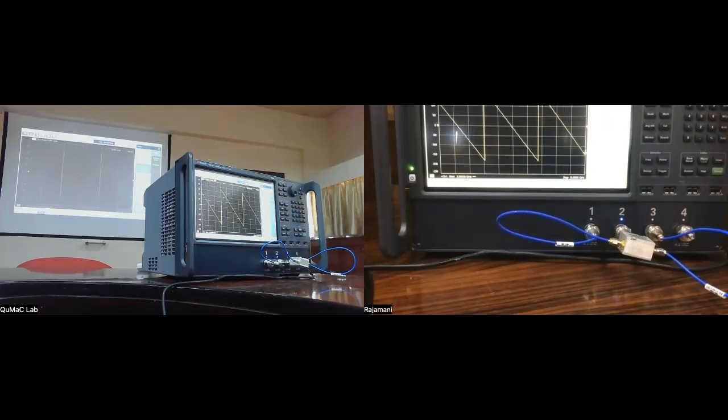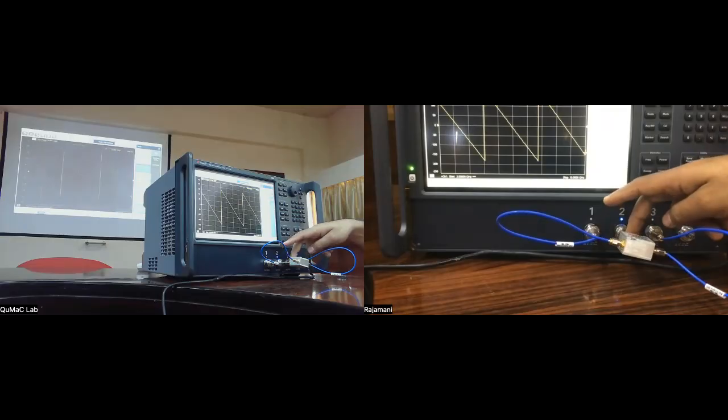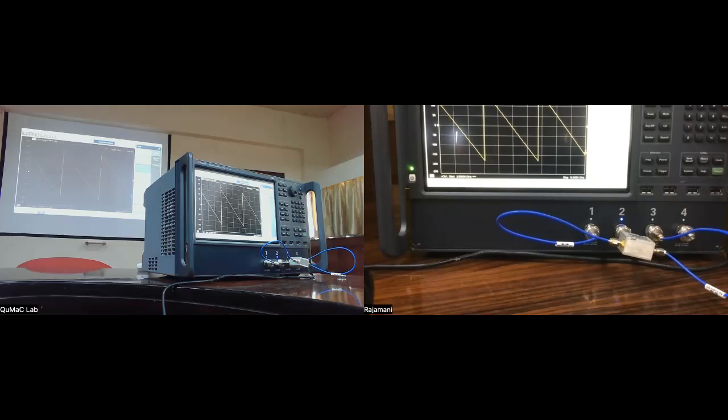After connecting the splitter, it's still showing some phase evolution, because this connector here has not been compensated for, and there might be some internal lengths as well. As long as it's just a length of transmission line, it doesn't matter what we're compensating.